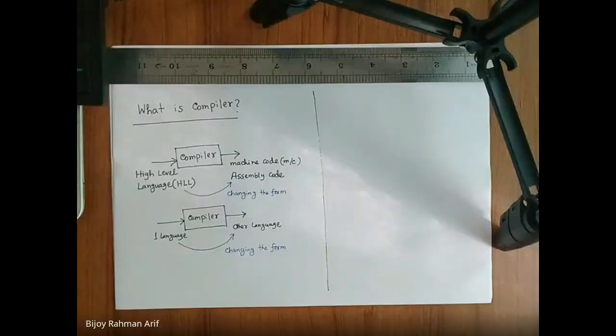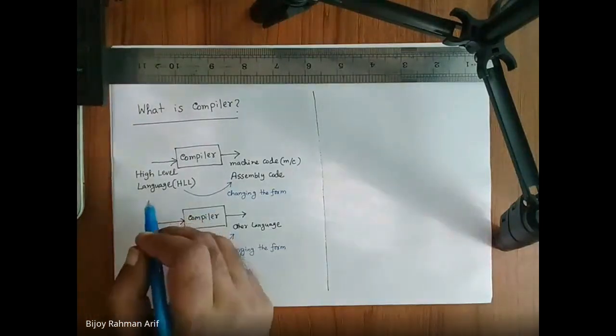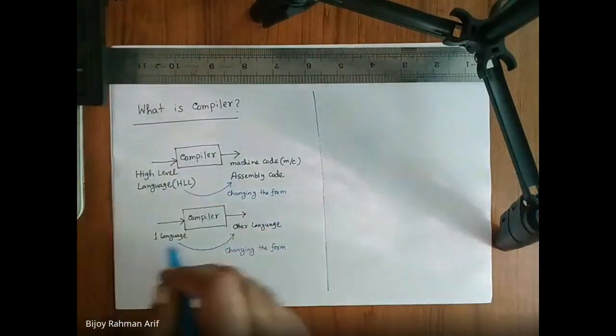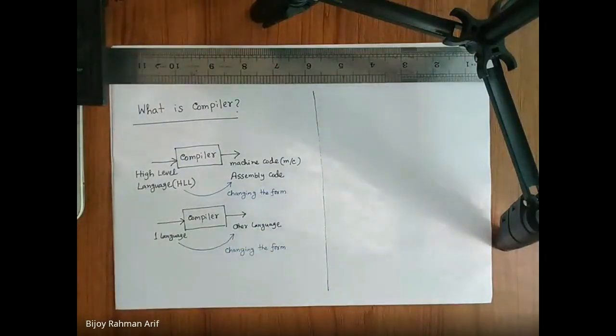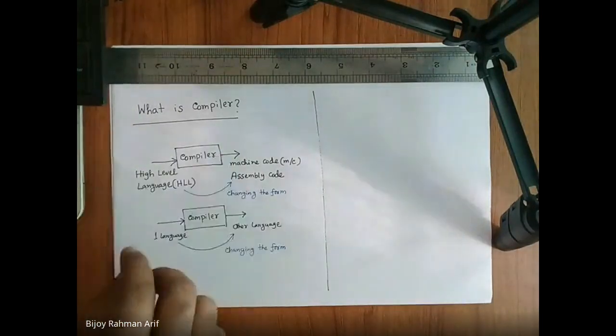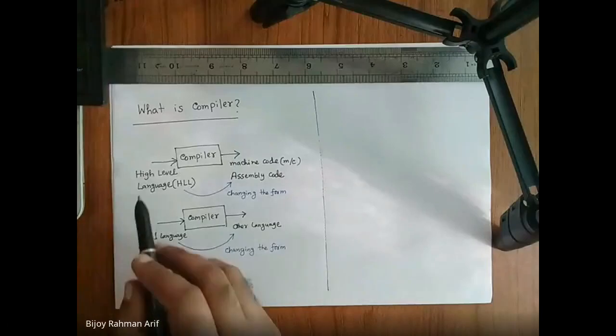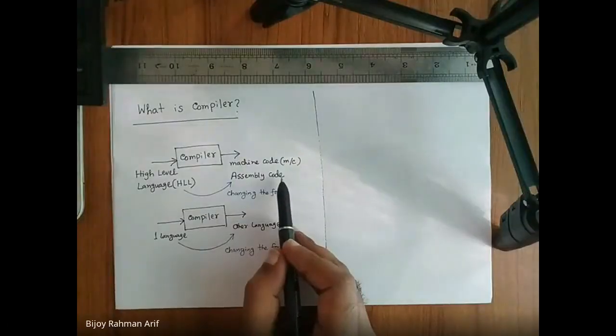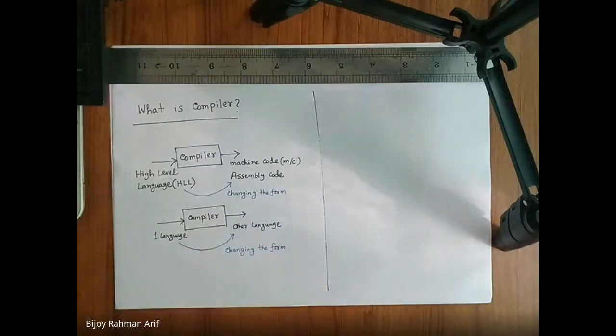Okay, now tell me. Now let's go to historical issues. Why do we need to change the form of the language? Is it necessary? Actually, a compiler changes high-level language to low-level stuff, like machine code and assembly code. It changes from one language to another. Why do we need to change the form of the language? That means, why do we need a compiler?